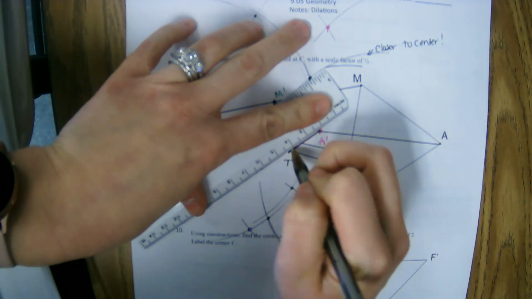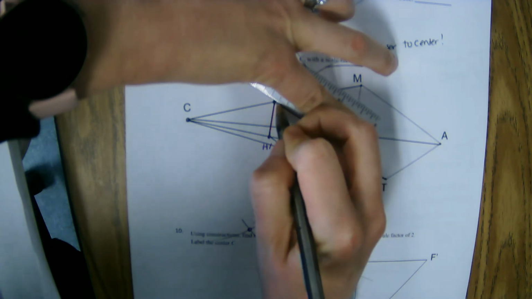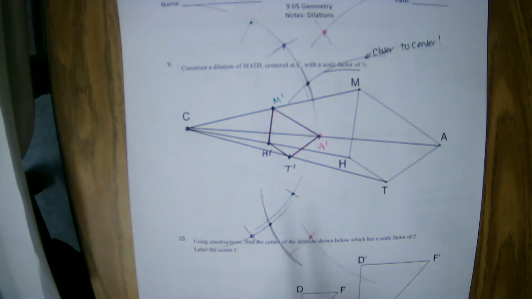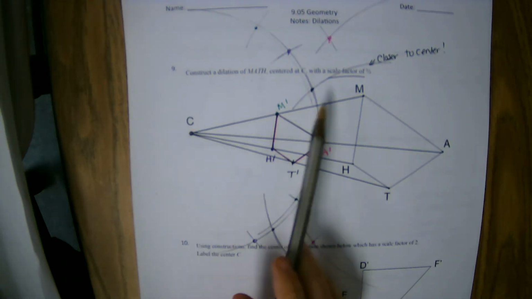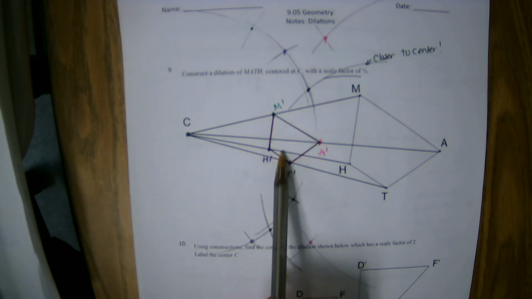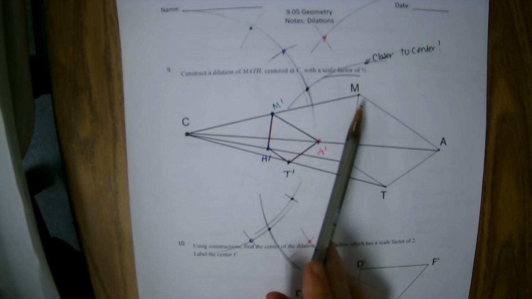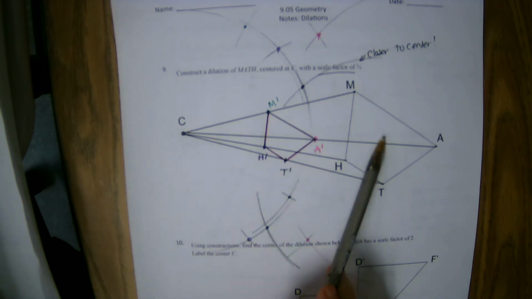So if I make this one pink, this one, again, it's always inside the outside lines. And this one's smaller and it's closer to that center. It should be halfway between the original and that center.